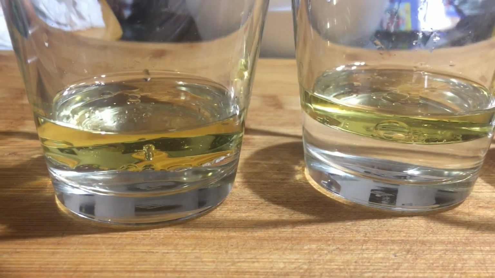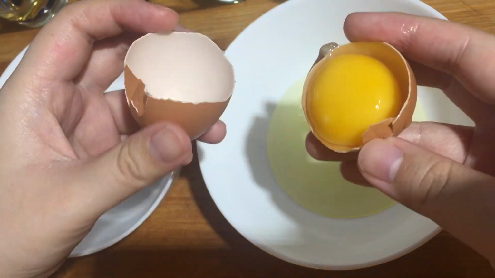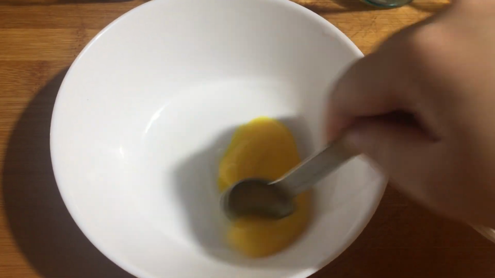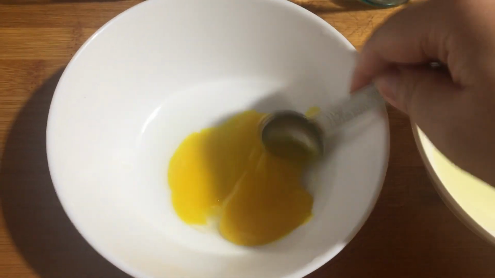Add a drop of food coloring to each cup to help you better see the boundary between the oil and vinegar. Next, separate the egg yolk from the egg white. Do not consume the raw egg. You can mix the egg yolk so that it breaks.